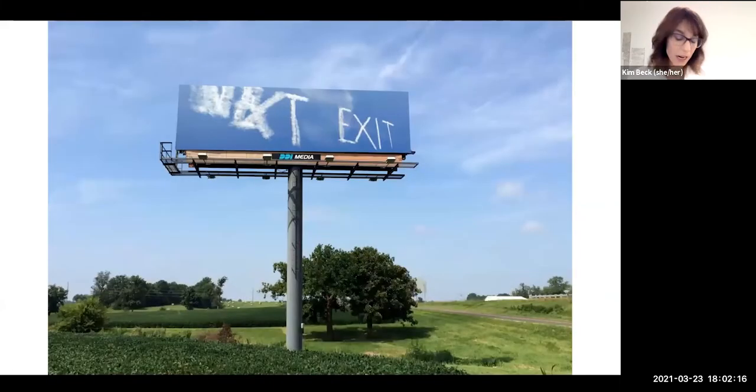So the next couple projects I'm going to share with you are billboards that I made after hiring a skywriter to write different messages in the sky. And this one was part of the I-70 sign show, and the skywriter flew over Columbia, Missouri, and wrote a couple things.